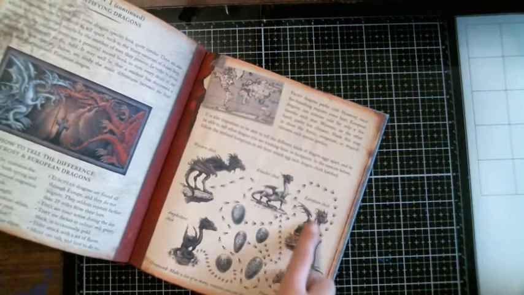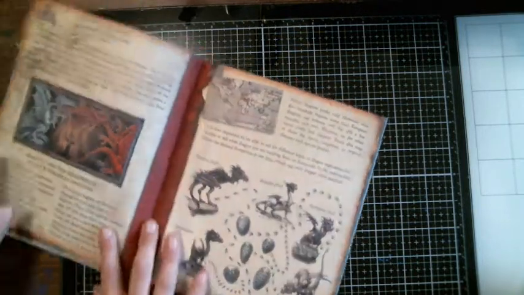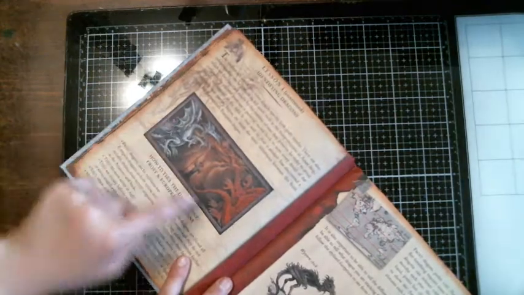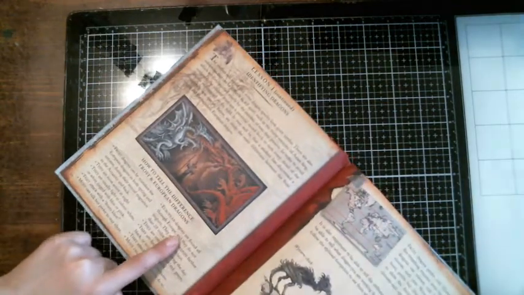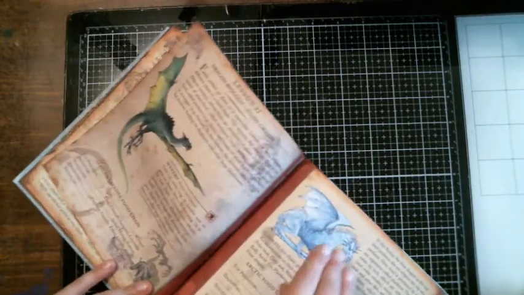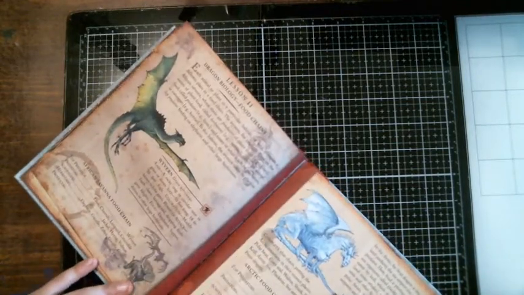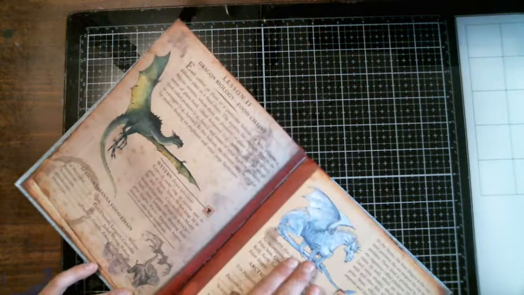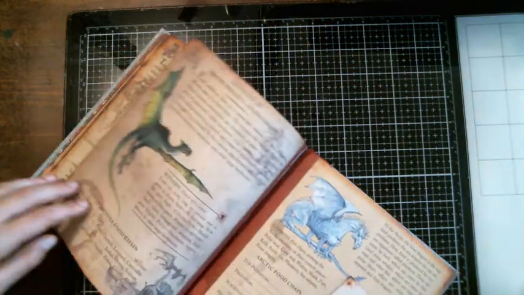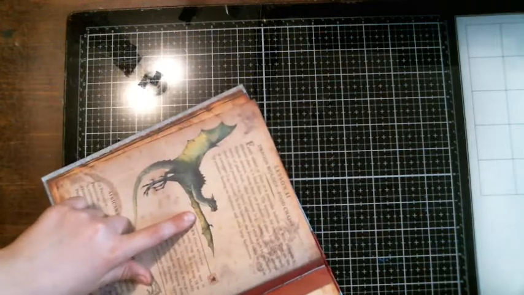Then there's different chicks, and right here it's telling the difference of frost and European dragons. Then there's this dragon, the frost dragon, and then this is a wyvern.